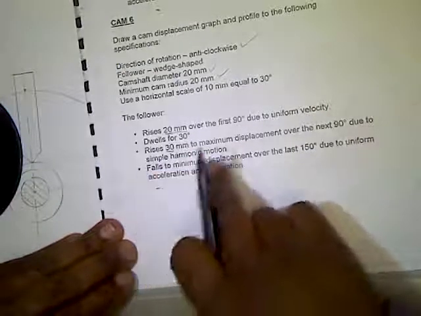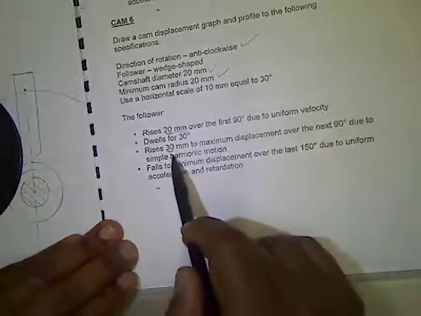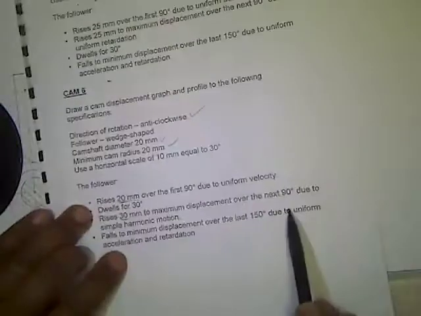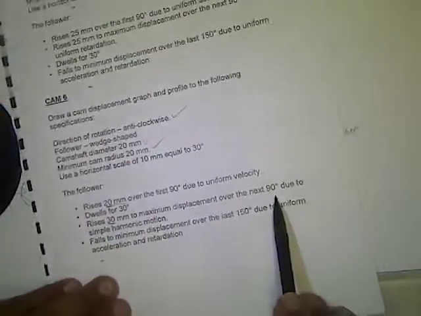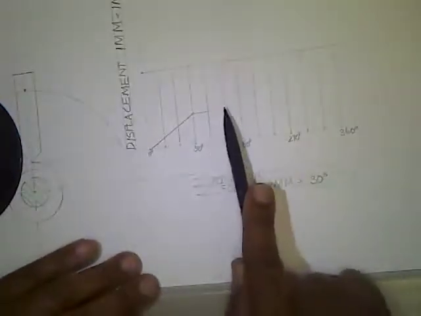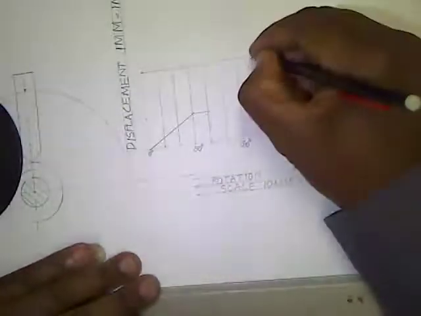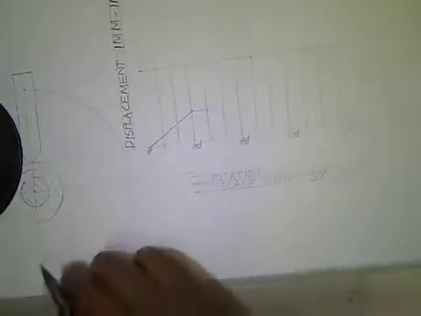Due to simple harmonic motion, it rises 30 millimeters. Remember, we said 20 plus 30. But what is the duration? Over the next 90 degrees. We are going to count 90 degrees. 30, 60, 90 degrees. For 90 degrees it will be there with simple harmonic motion.